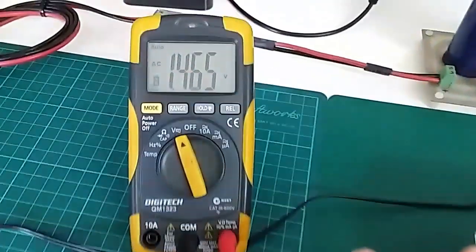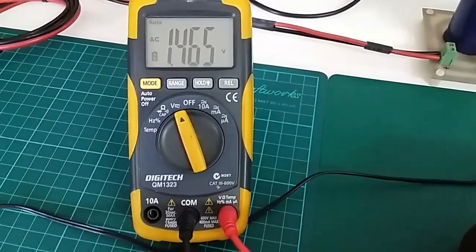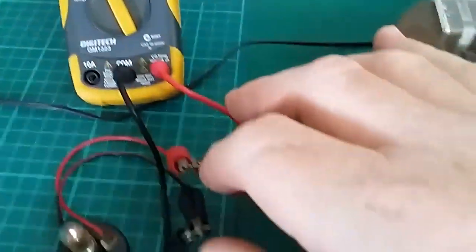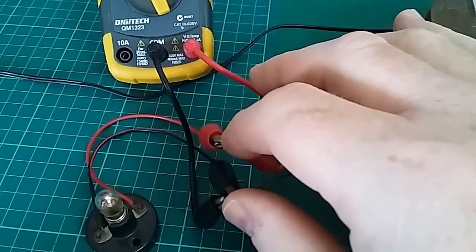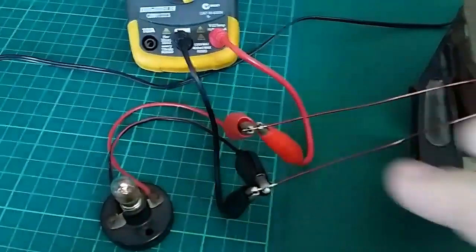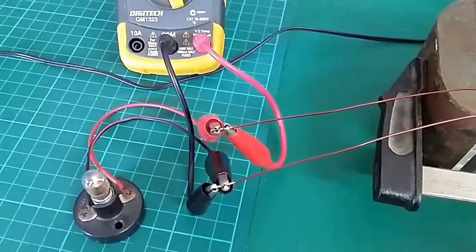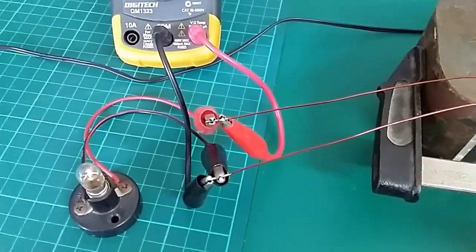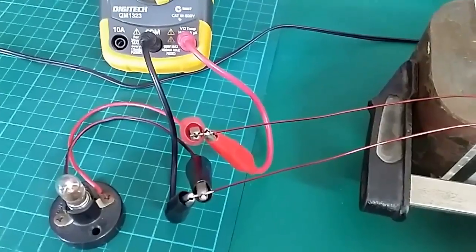And in this case, we're looking at a voltage of 1.465 volts. Obviously the point is to get the voltage up. Voltage must be up before we can make the current flow. Remember Ohm's law, I equals V over R, with I being the current, V being the voltage, R being the resistance.